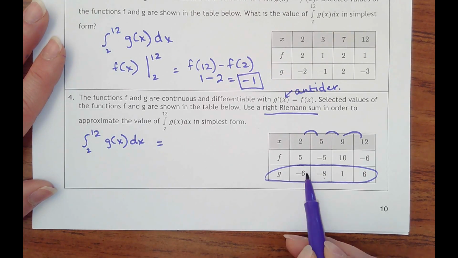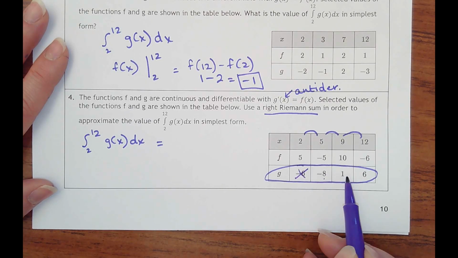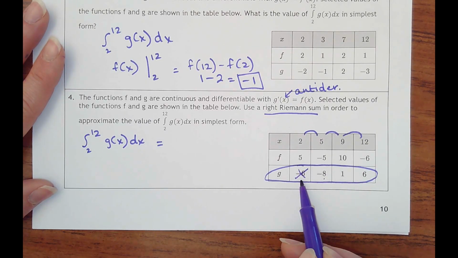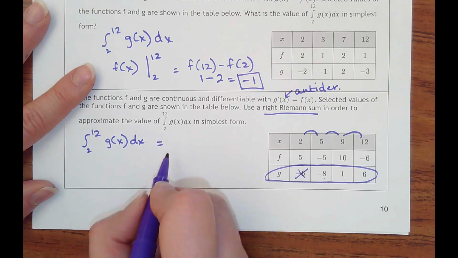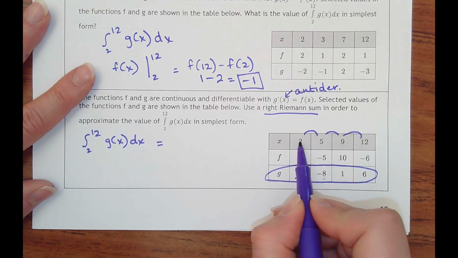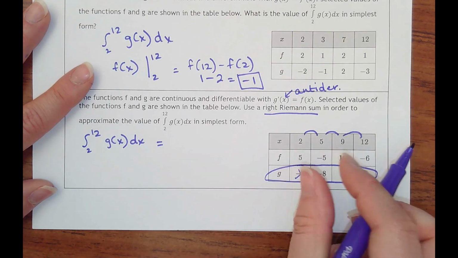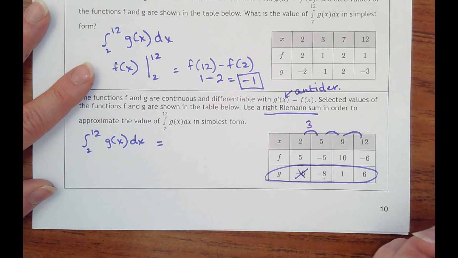So between these 2 points, I'm going to use the -8. I'll use 1 and I'll use 6. I'm not going to use the -6 since it's the leftmost point. I need to find the change in the x because that's the width of each rectangle. So that would be a 3.